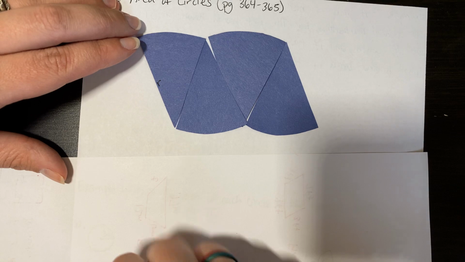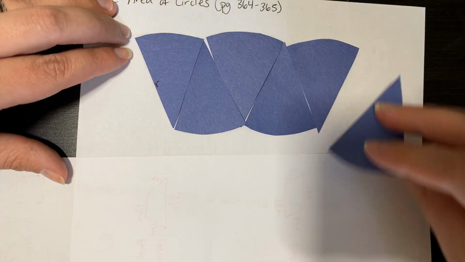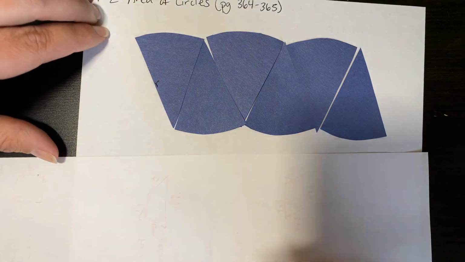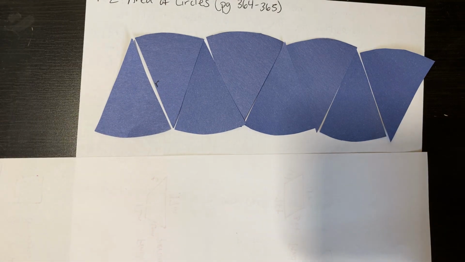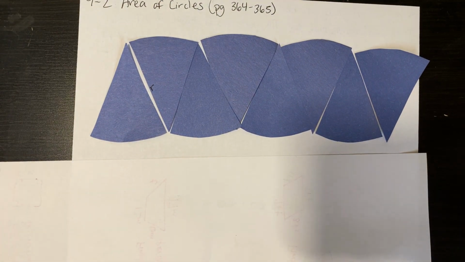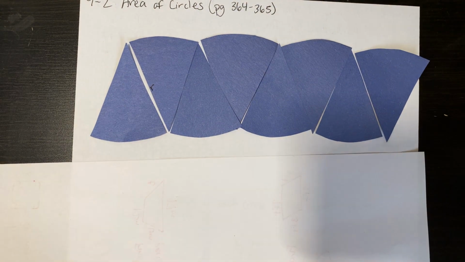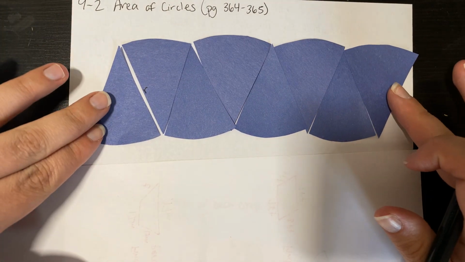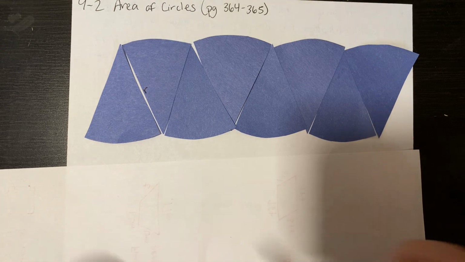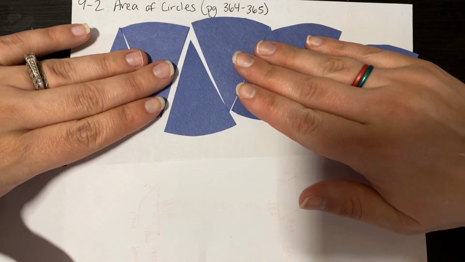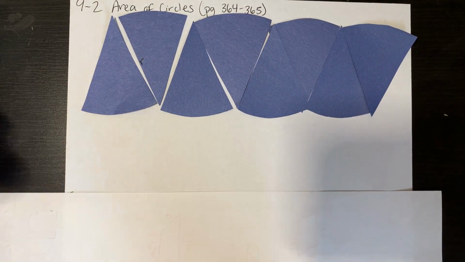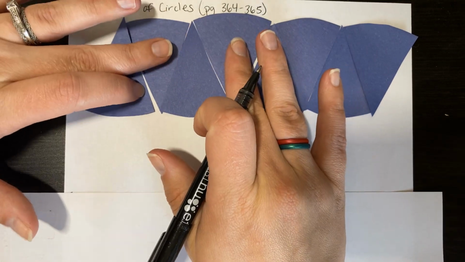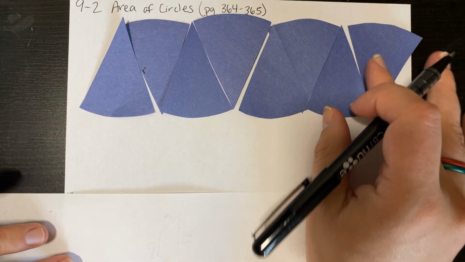So now my new rectangle has more pieces than I have room on my paper. There we go. Okay. Does it look more like a rectangle now? Yeah, I'd say it looks better than it did. So what do you think if I cut all the pieces in half again? It would start to get flatter and flatter. Okay, we're gonna stop right here. And using this, I'm gonna scooch it up a little. Okay. We are going to find on our own the equation for area of a circle.